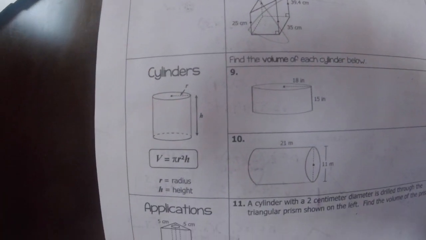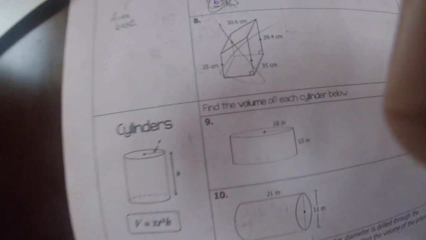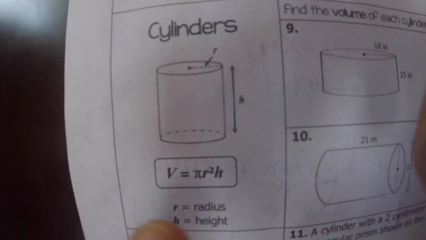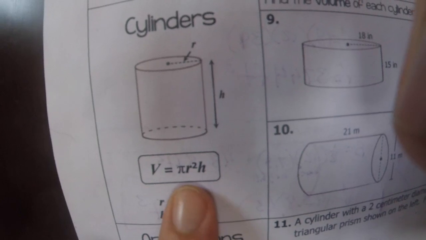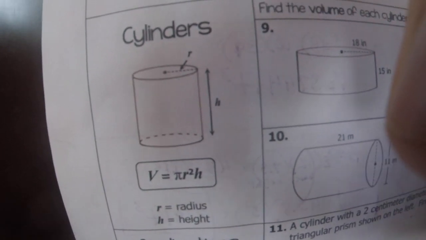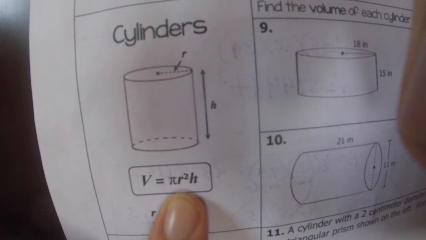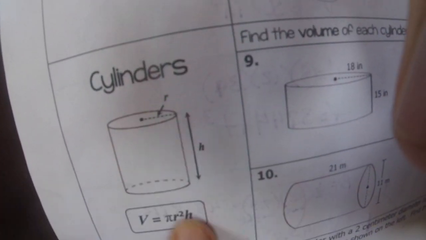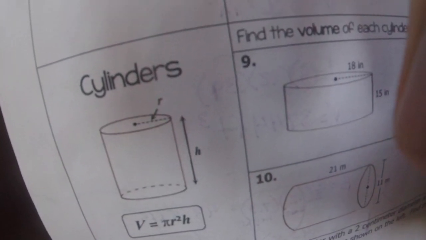All right, cylinders. There's a different formula that we need. The volume for cylinders is a completely different formula. It's pi times r squared times h. What do you think r squared stands for? Well, in a cylinder, the bases are circles. So r in circles usually stands for radius. And we're going to multiply that by the same thing: however much space is between the two bases, the height.